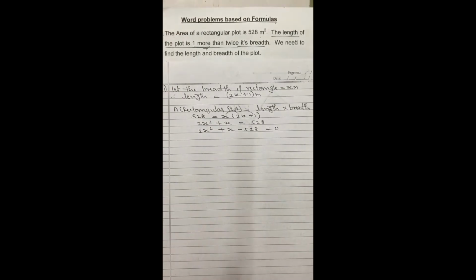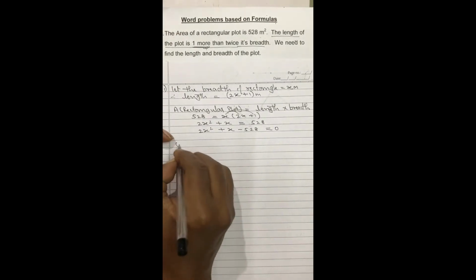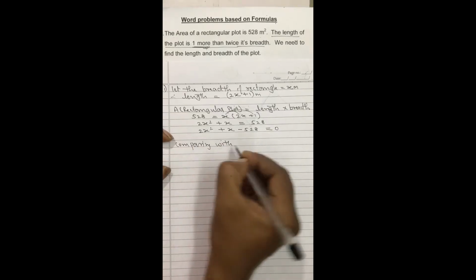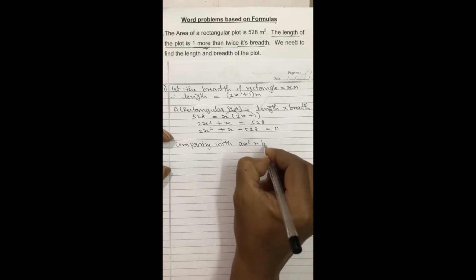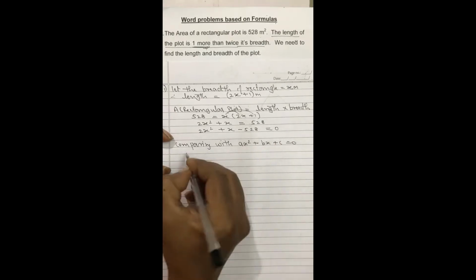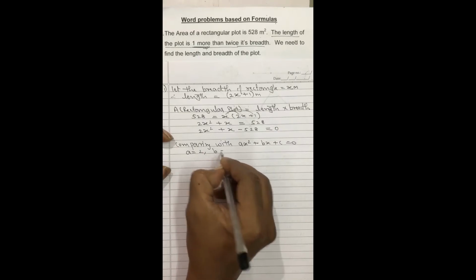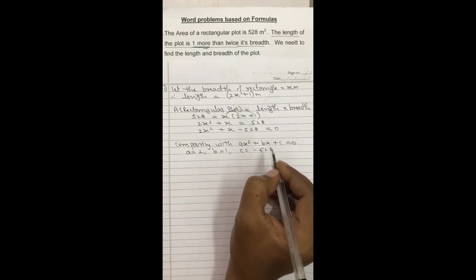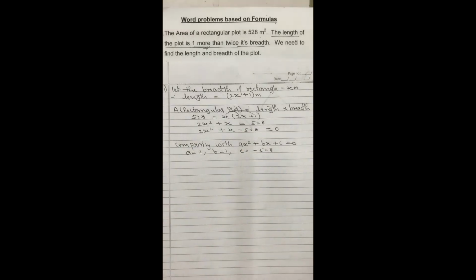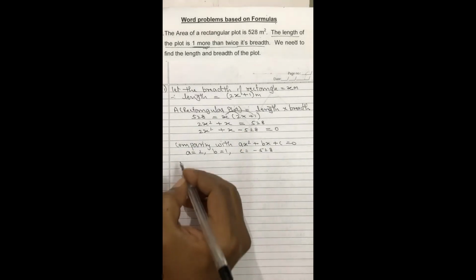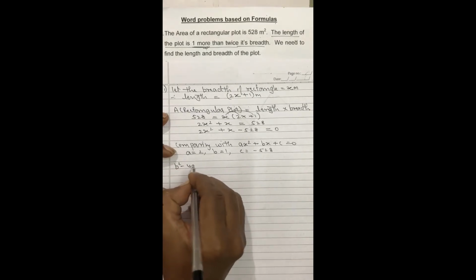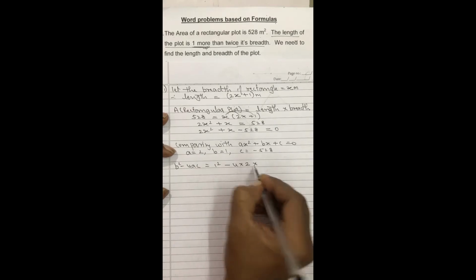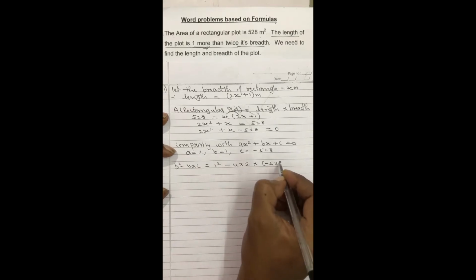So if I go forward, A is equal to 2, B is equal to 1, and C is equal to minus 528. So first you will find the value of B square minus 4AC, which is 1 square minus 4 into A is 2 into C is minus 528.